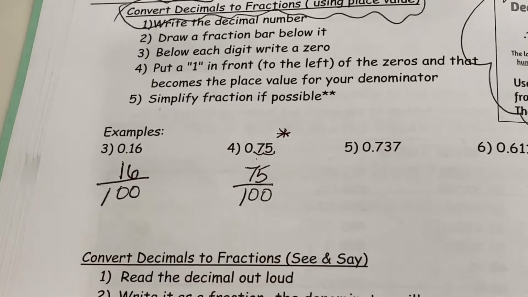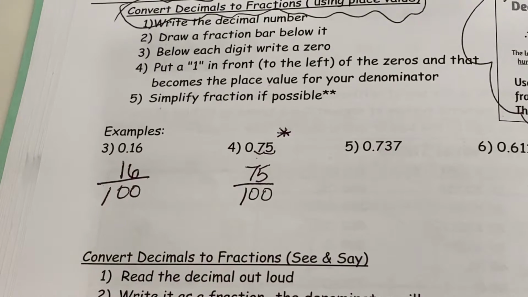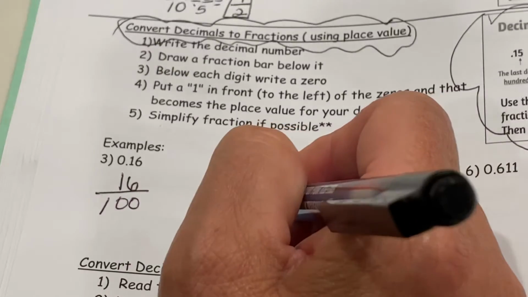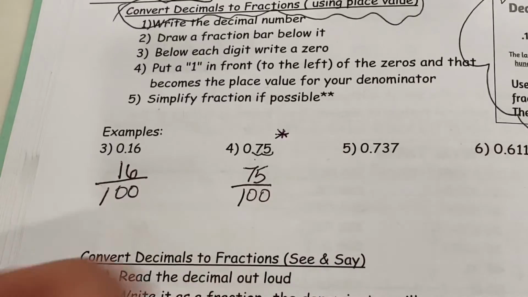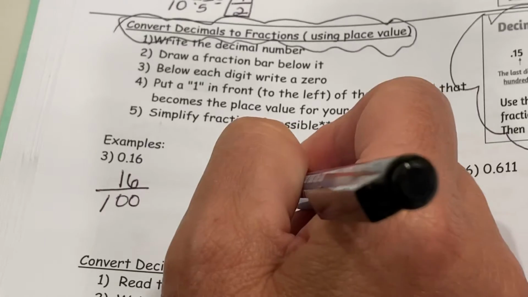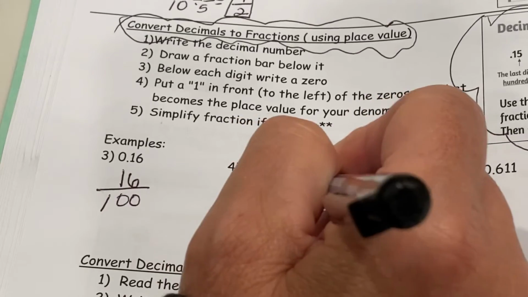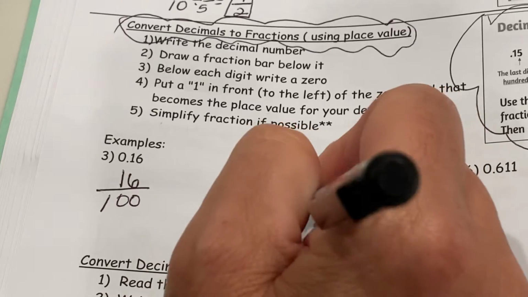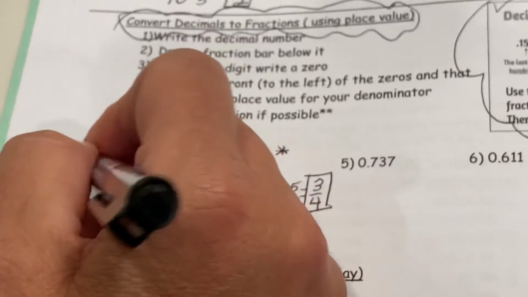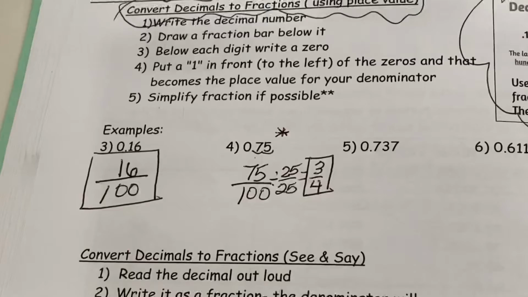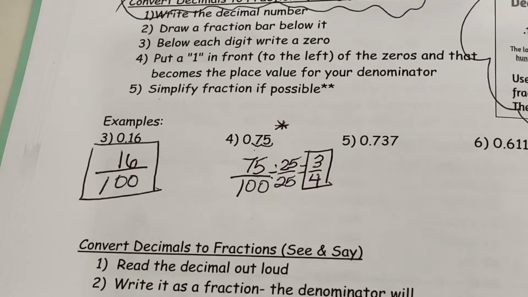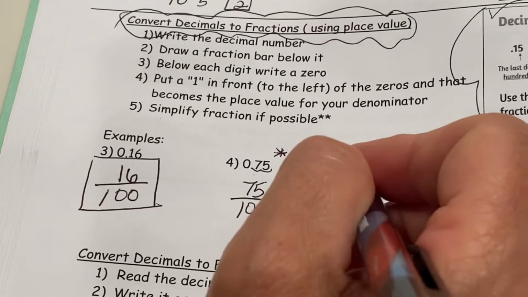What would be 75/100ths in simplest form? Well, I know the biggest number, and we think of money, we think of quarters, right? We can divide the numerator and denominator both by 25. So that gives us a total of 3/4. And start to get in the habit, you'll see a lot of the times in math, we box up our answers. Okay, next one, number 5.